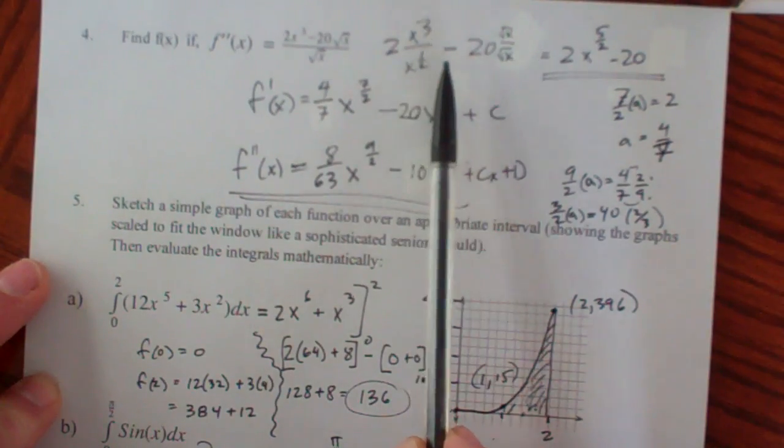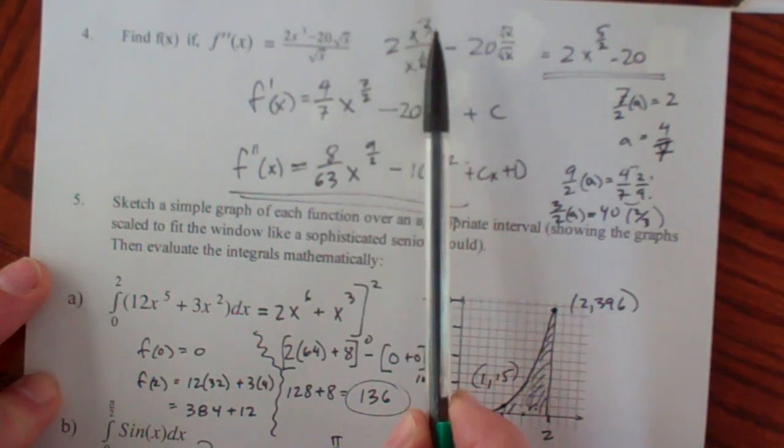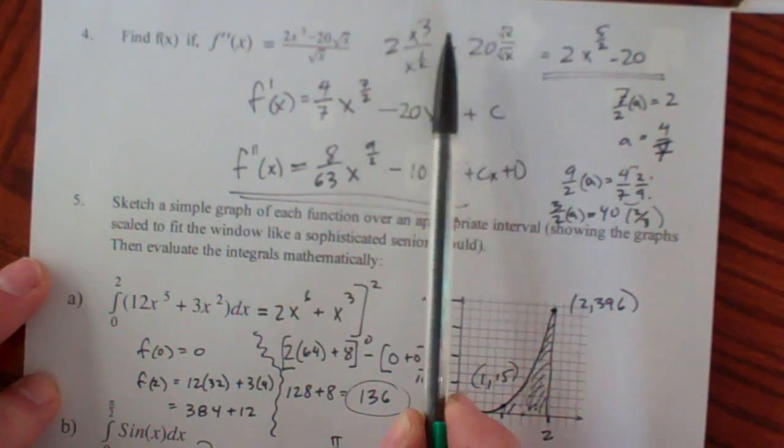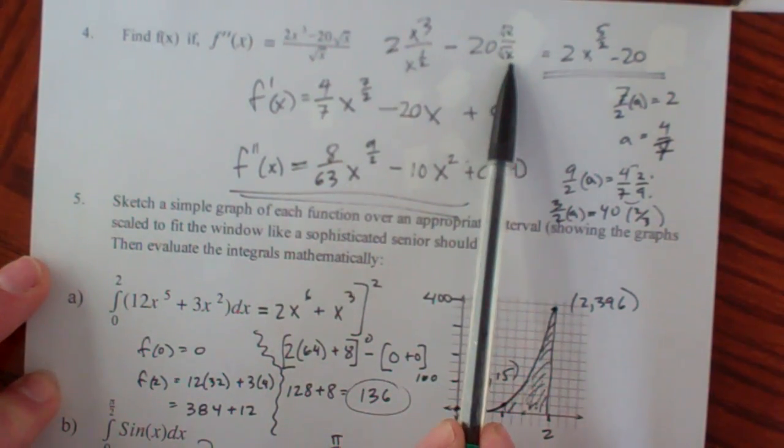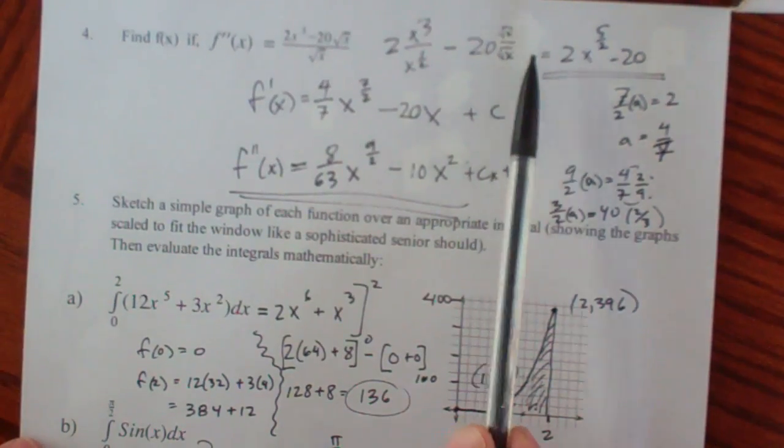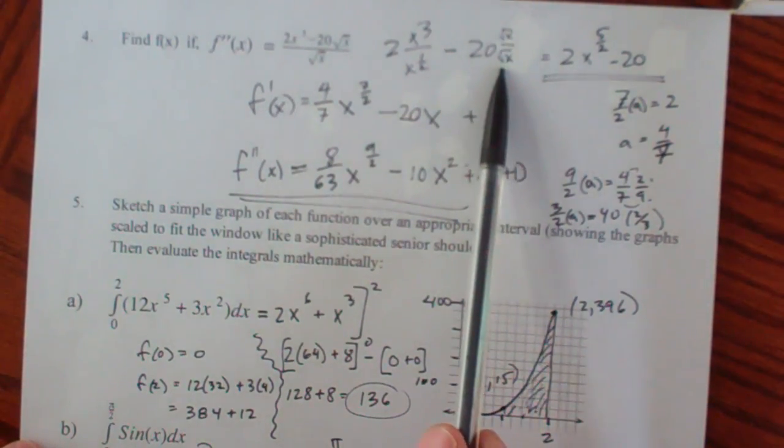And when I separate them out, we get our simple exponential rules apply. I probably should have written this as x to the 1/2 over x to the 1/2. I think I'll change that before I post it. But at any rate, those cancel and become 1.